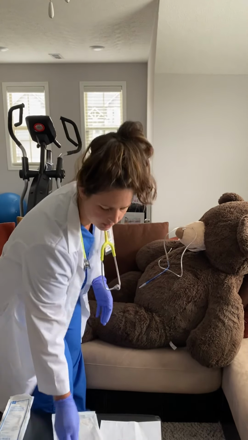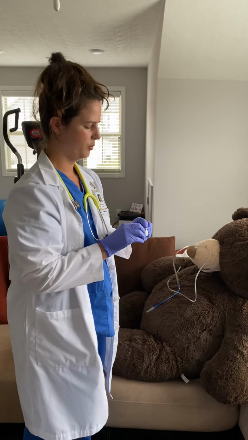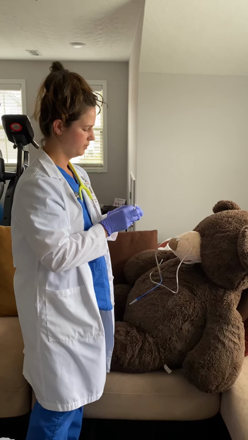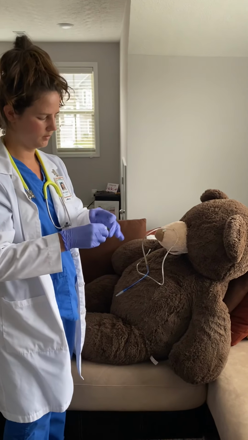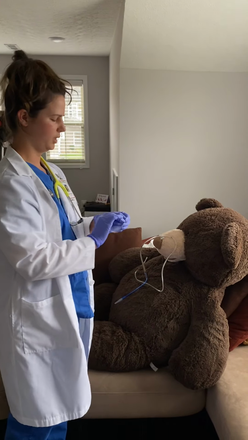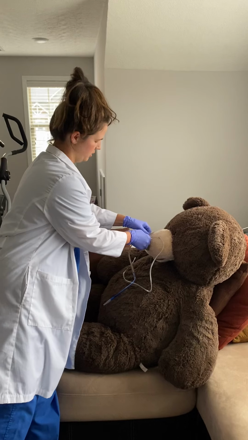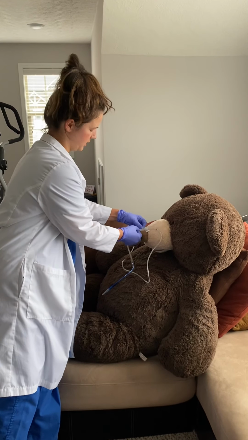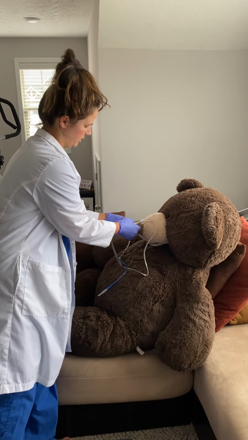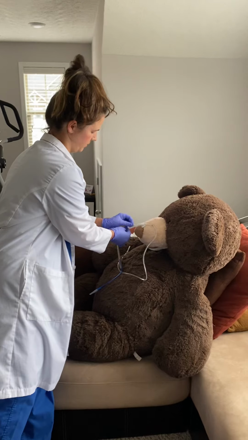Once you've found placement, confirm that, then you're going to take your anchoring tape and some benzoin tincture, put it on the skin and the tube to make sure that the tape will stick. Okay, take your tape, and you're going to split it halfway down. Anchor onto the nose. Then you're going to take the split ends and wrap it around the tube, weaving one way. And then you're going to take the other half, weave it around the other way.